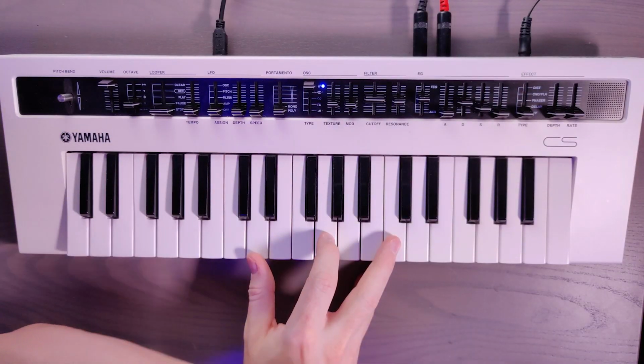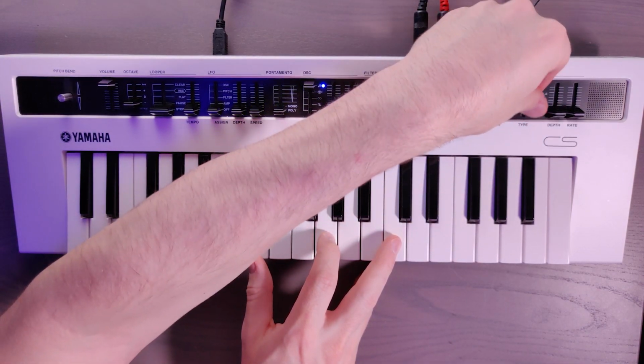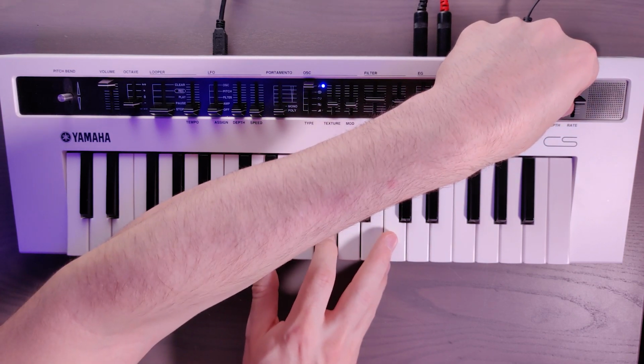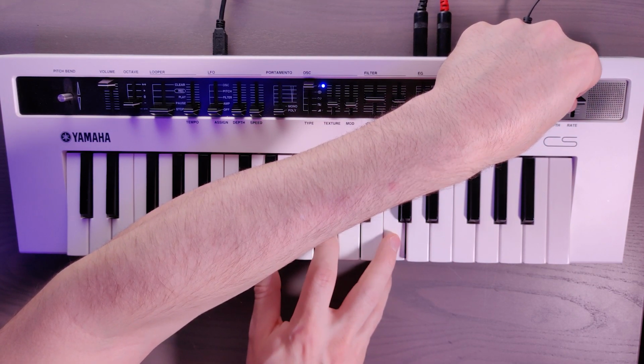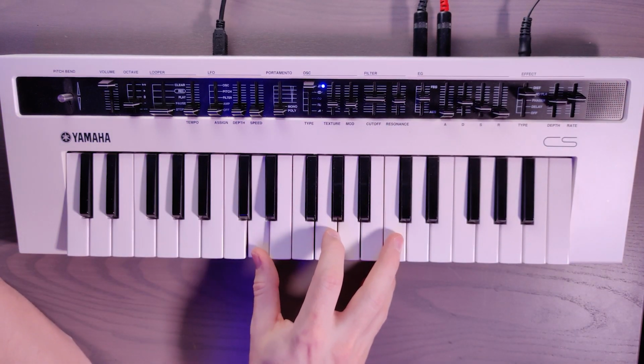There we are. Now add maybe some chorus. We can also try some distortion, but let's go for chorus first. And as a final thing, instead of chorus, let's use some distortion and see what happens.